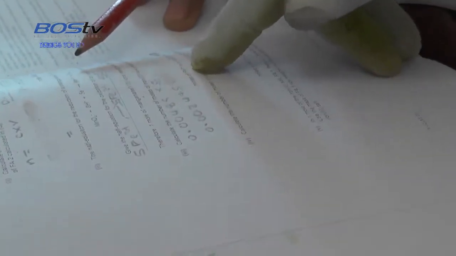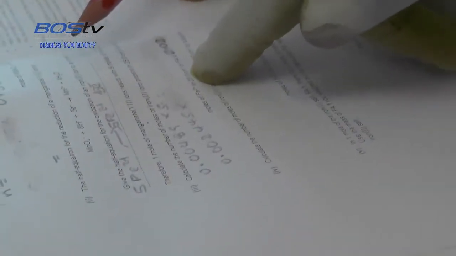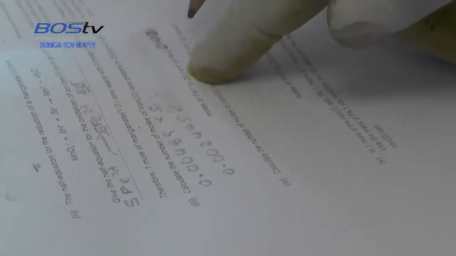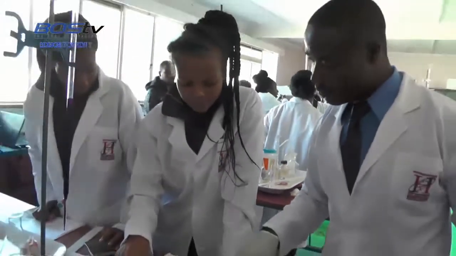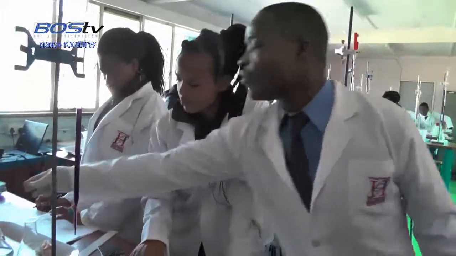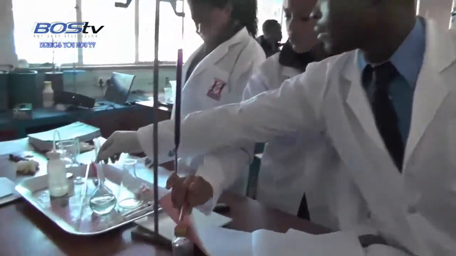Here, the number of moles of iron 2 plus were in 25 cubic centimeters. But you did not use 25. You use the 25. It's the one that you pipetted. You pipetted how much? Using the pipette. 25 is this one. Now, here you multiply by 10 because that whole iron was dissolved in this 250.